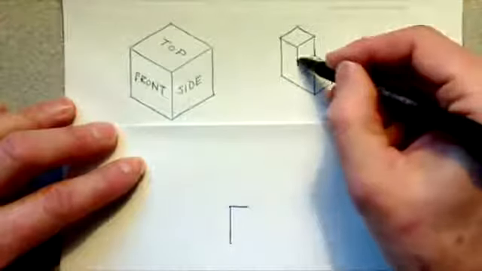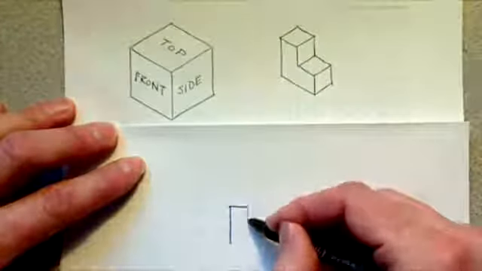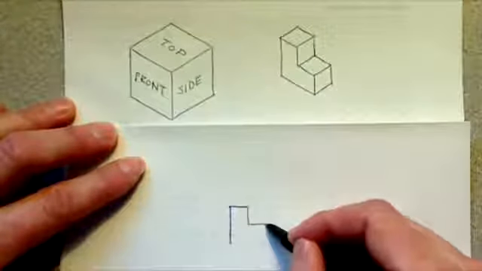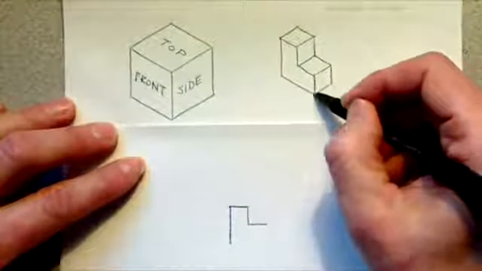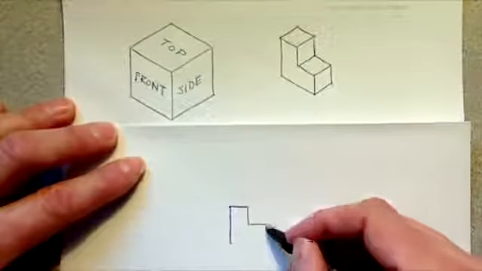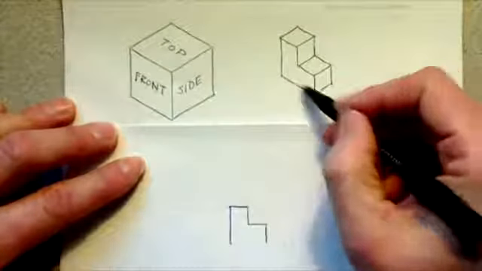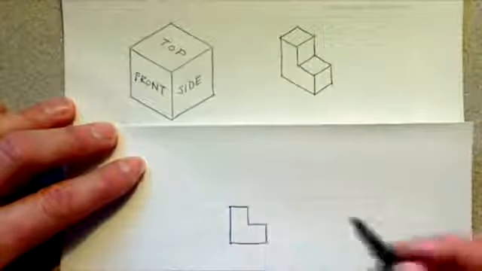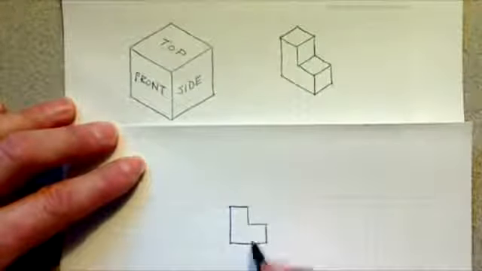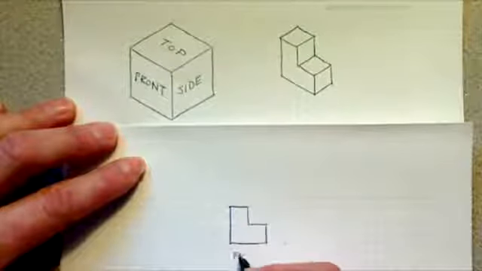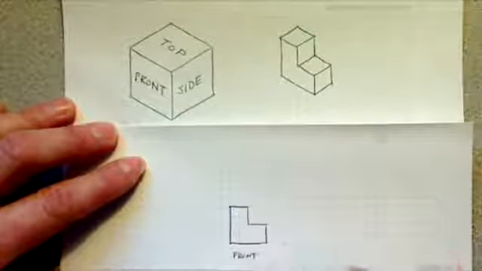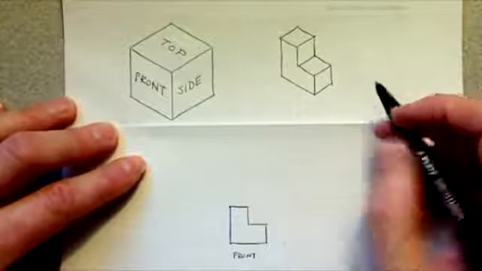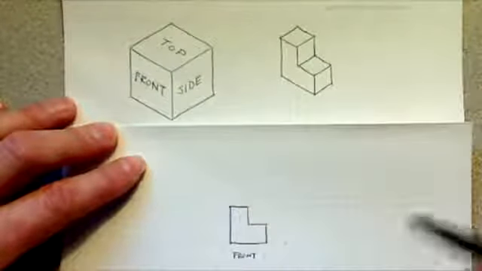From this point, I'm going to go down 2, to the right 2, to the right 2. From here, I'm going to go down 2, and then I'm going to finish this up by going all the way back to the front. There we go. So this is now our front view for this object.